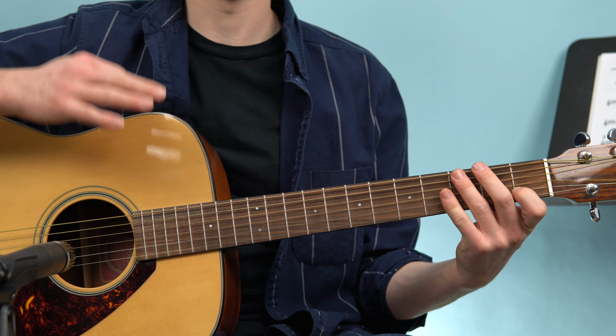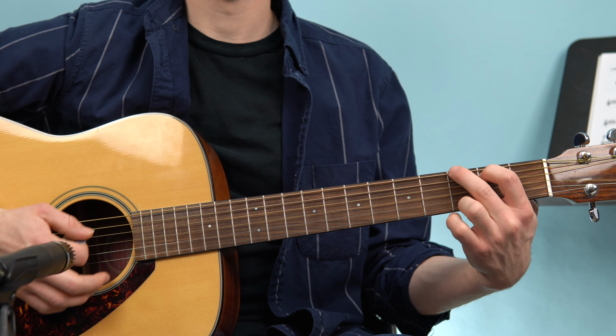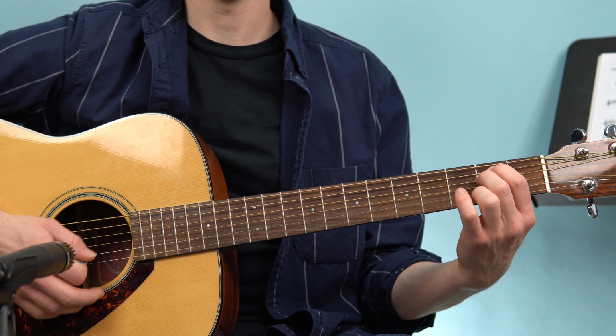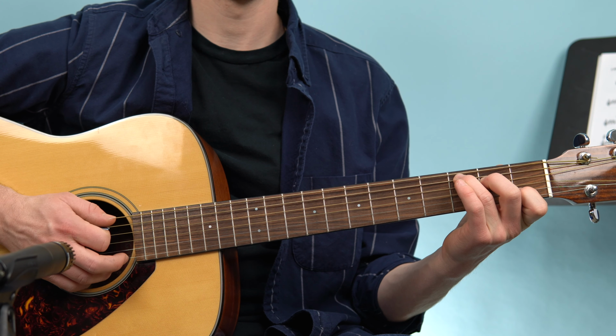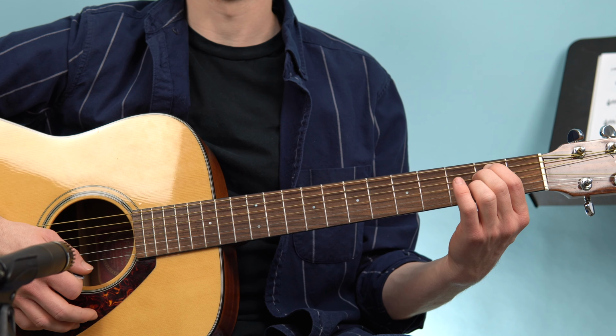So remember, we're trying to get as little movement as possible with our fingers, but again, if you need to put one finger down at a time, that's okay. And then when you get a little more advanced, you can start to put multiple fingers down.